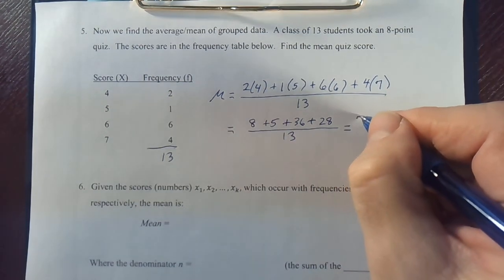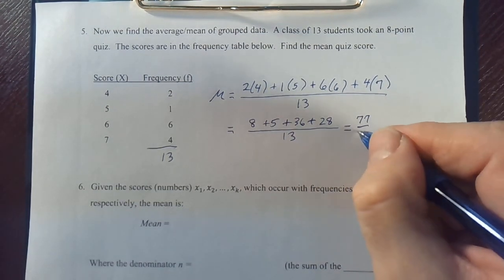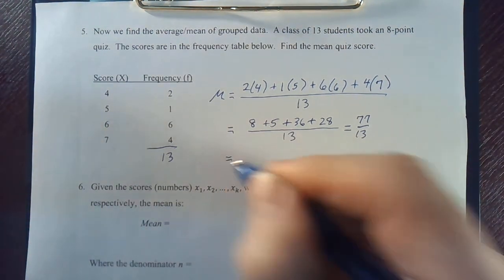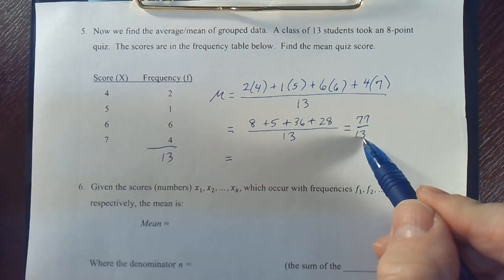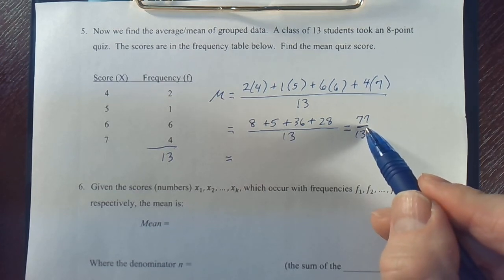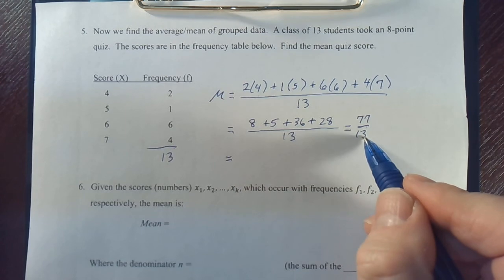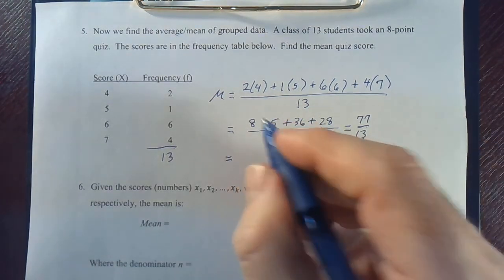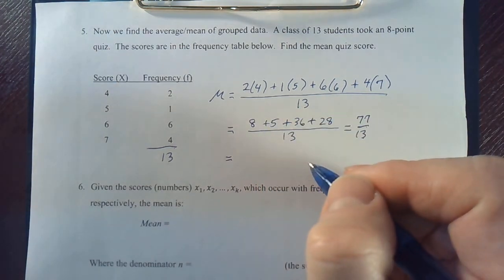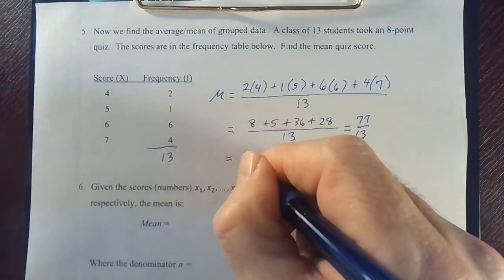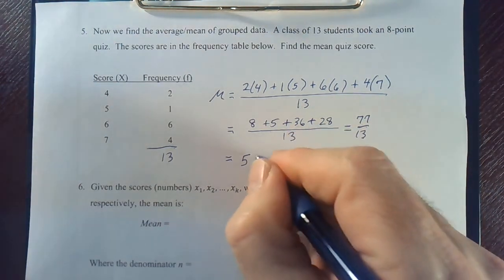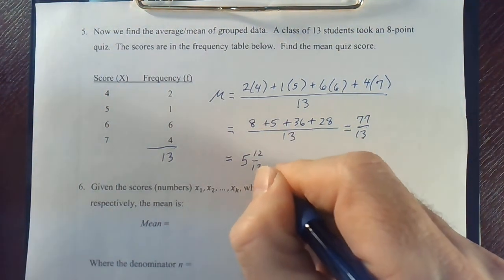If I added correctly, I'm going to have to ask you to double check my arithmetic here. So let's see what that turns out to be. 13 times 5 would be 65. So it looks like it would be a 5, 65 with the remainder of 12, and 12 thirteenths.